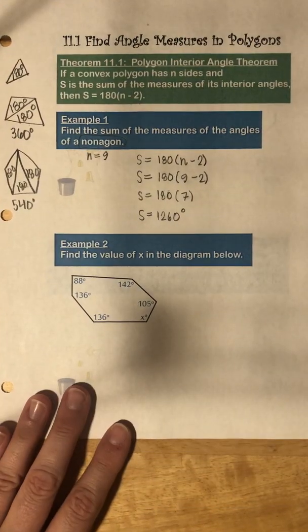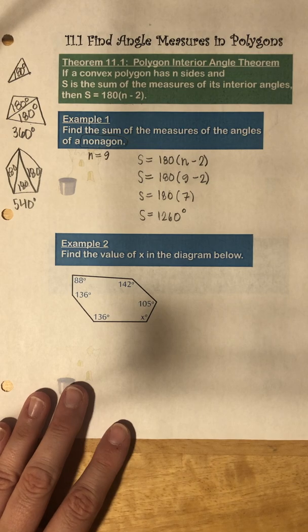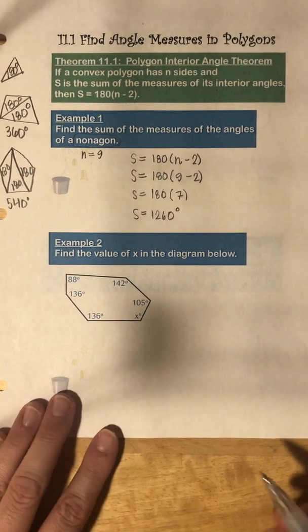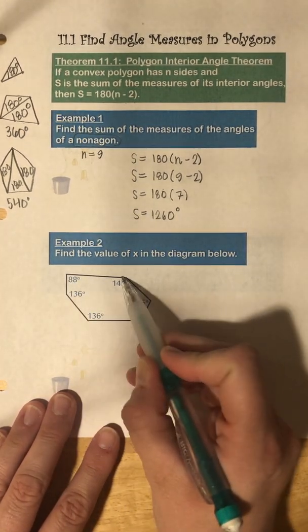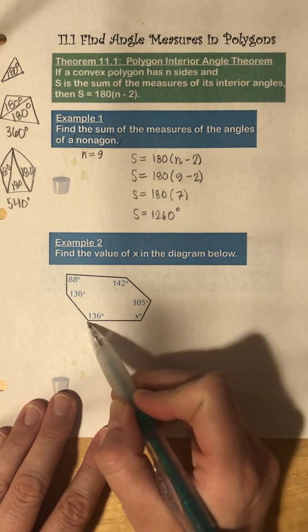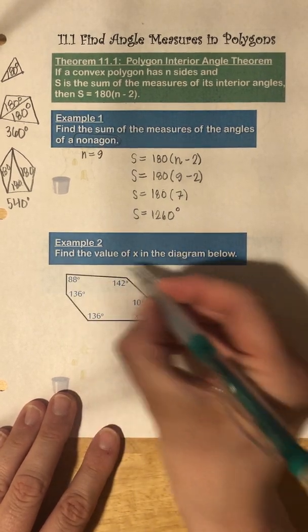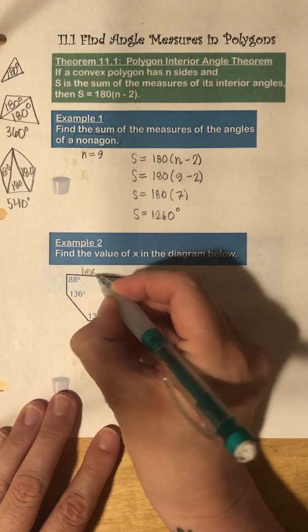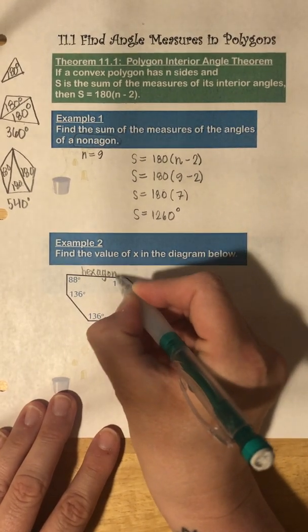Let's take a look at example number 2. It says find the value of x in the diagram below. So let's see, how many sides do we have? 1, 2, 3, 4, 5, 6. So this is a hexagon. Hopefully you remember that word.